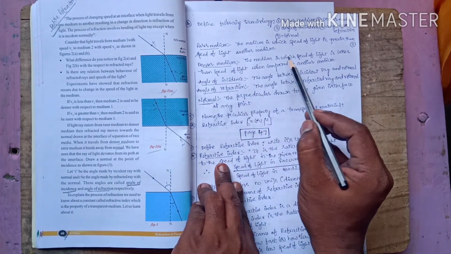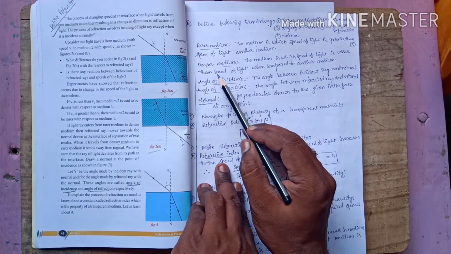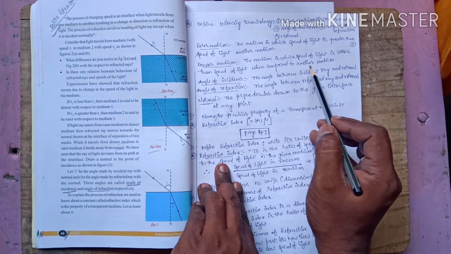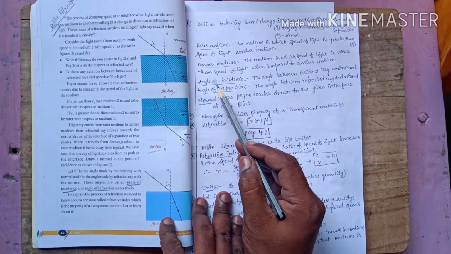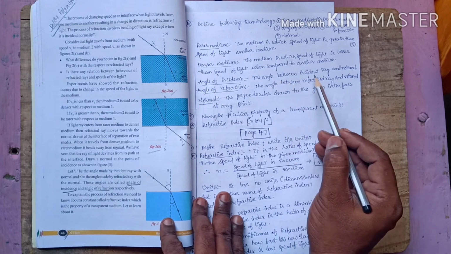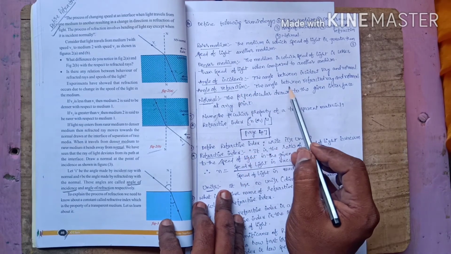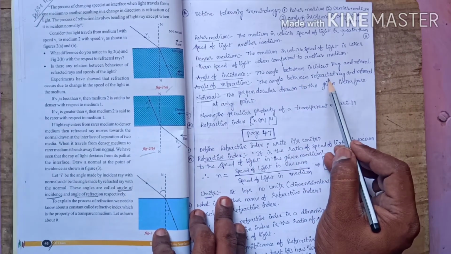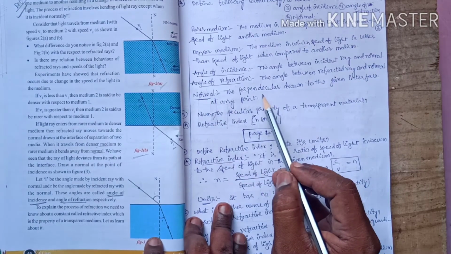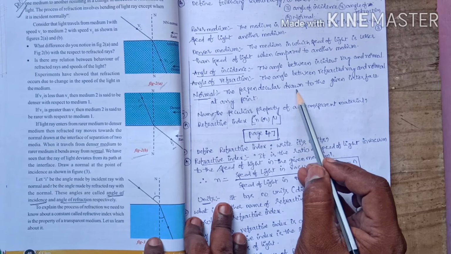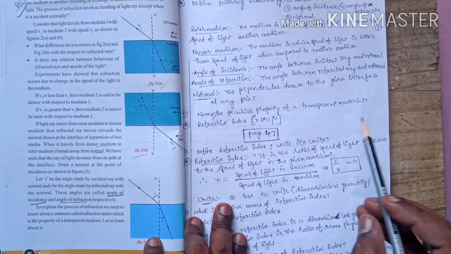Denser medium: the medium in which the speed of light is lesser when compared to the another medium. Now what is the meaning of angle of incidence? It's nothing but the angle between the incident ray and the normal. Angle of refraction, the angle between the refracted ray and the normal. Now what is normal? The perpendicular drawn at any point to the given interface is called normal.